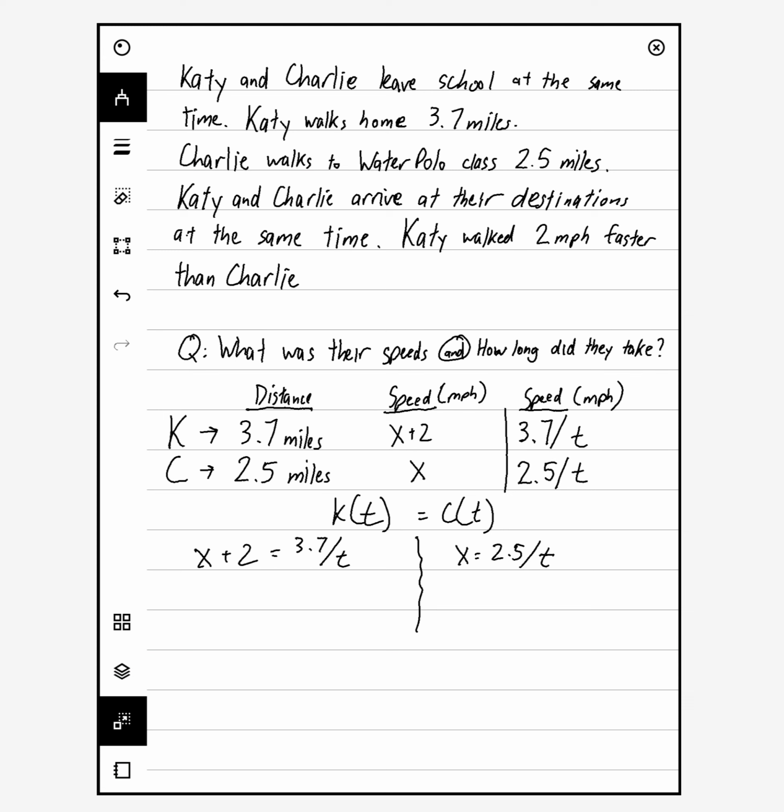Now, this gets a little bit confusing because we have two variables now. We have some speed and we have some time. But this is what we can do. We have x over here and t over here, and we have x and t here. In order to get rid of this t, we're going to write t in terms of x.